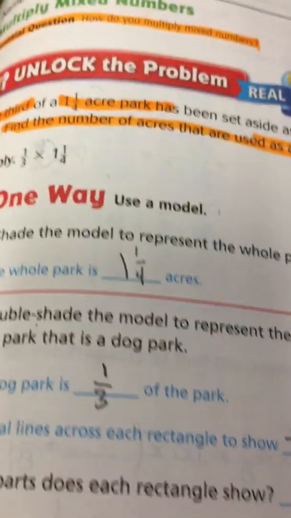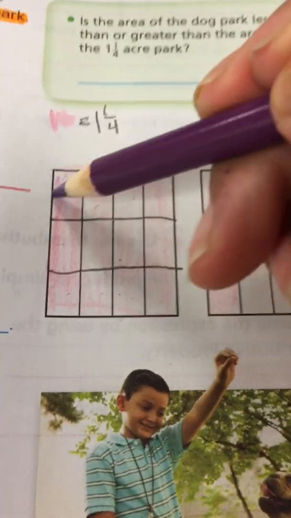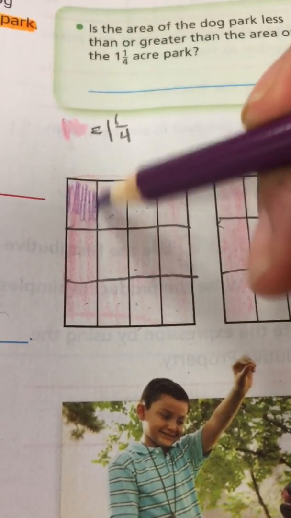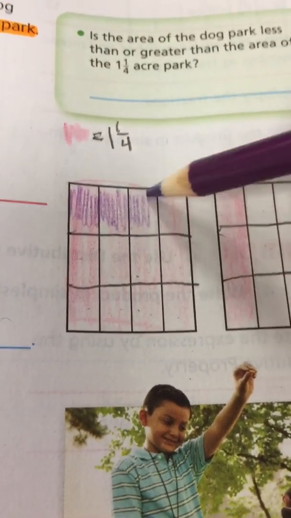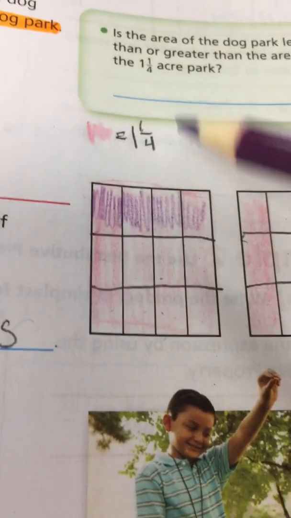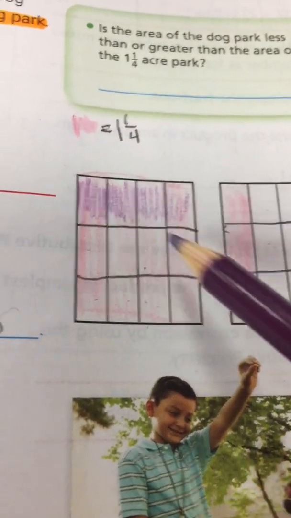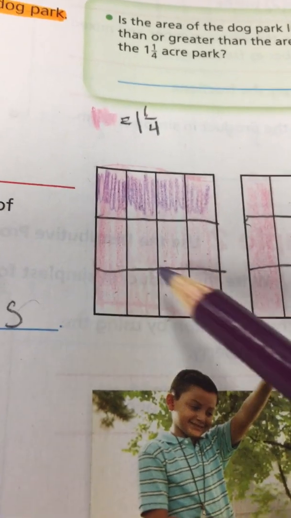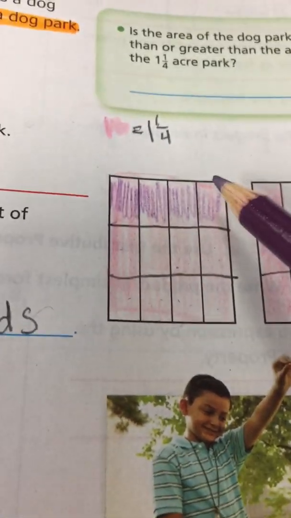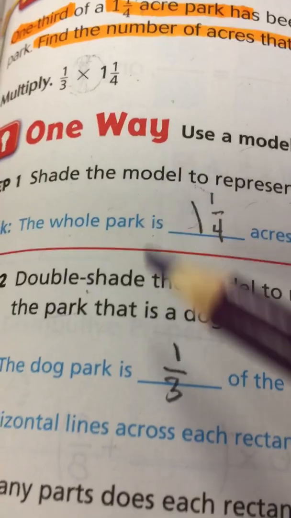Now we're supposed to shade 1/3 of the park, because 1/3 of the park is a dog park. So go ahead and take your darker color and shade 1/3. Because this is 1/3, 2/3, 3/3. So that will be 3/3. But we're only shading 1/3. See?